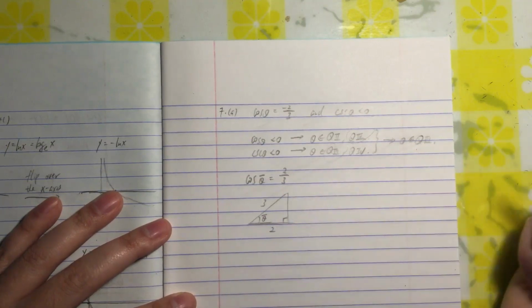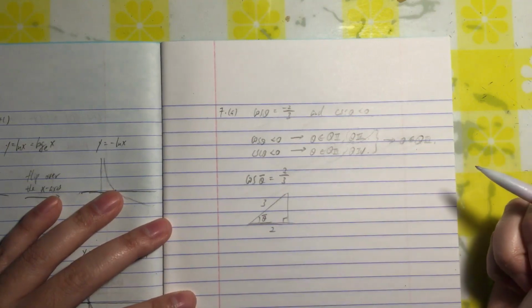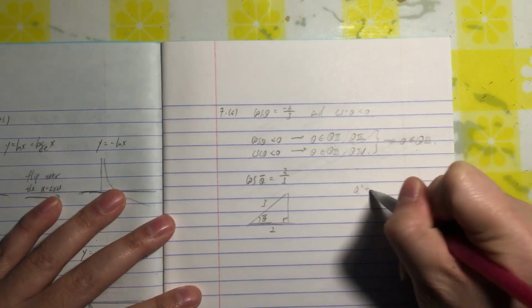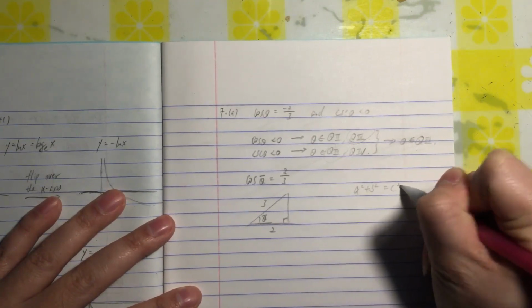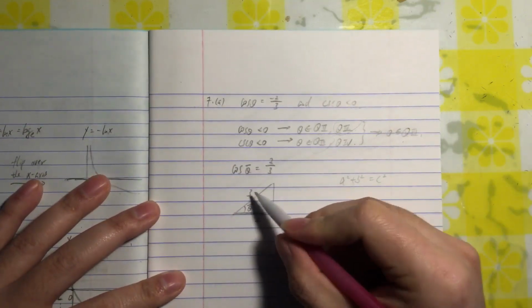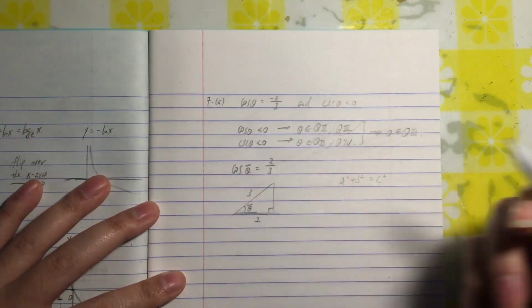One side is missing here. Next, use the Pythagorean theorem for the missing side. Pythagorean theorem says a squared plus b squared equals c squared. Let's call these three sides A, B, C. C is always the hypotenuse.